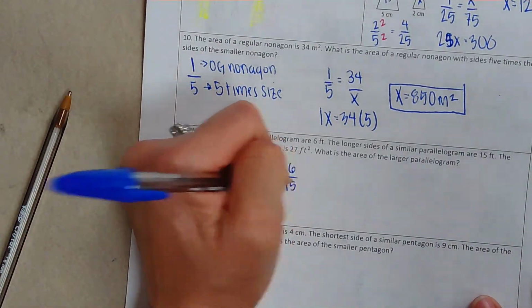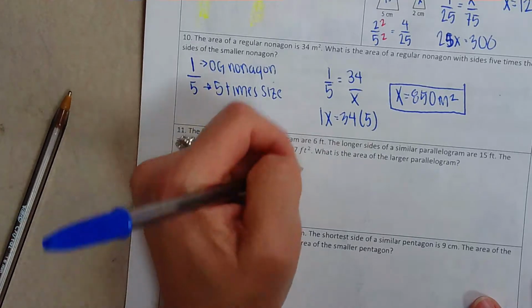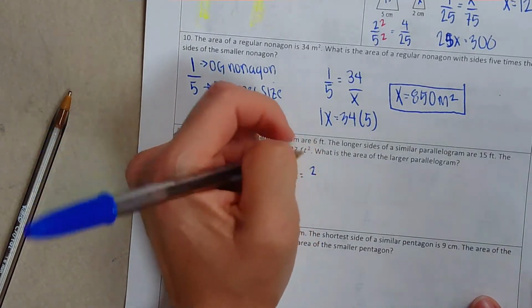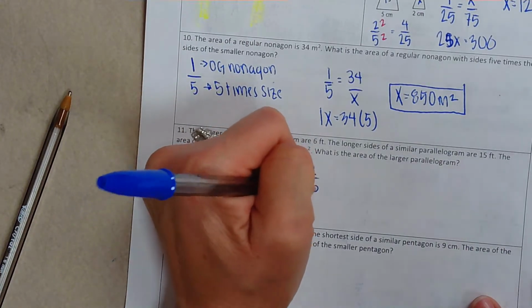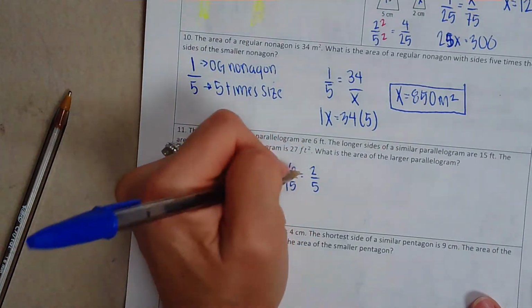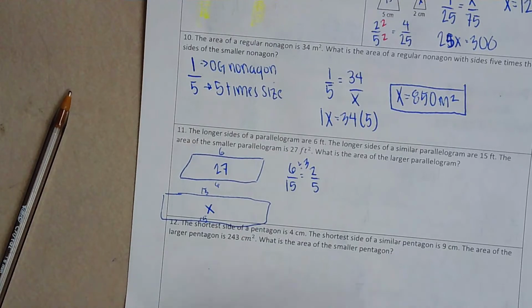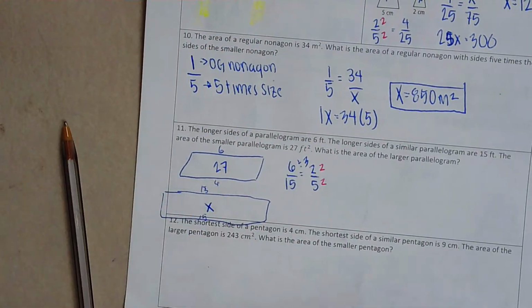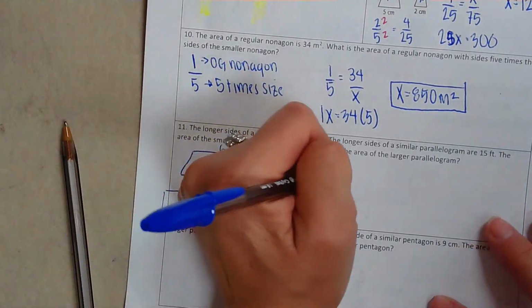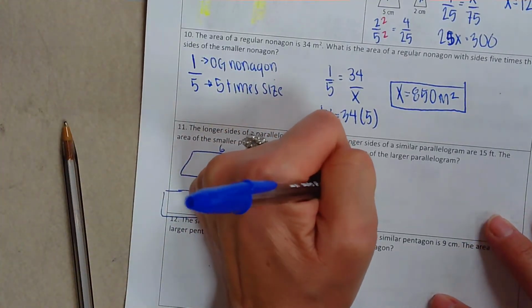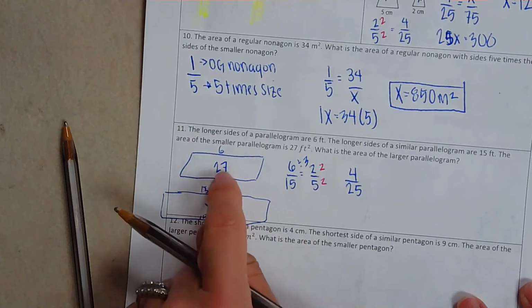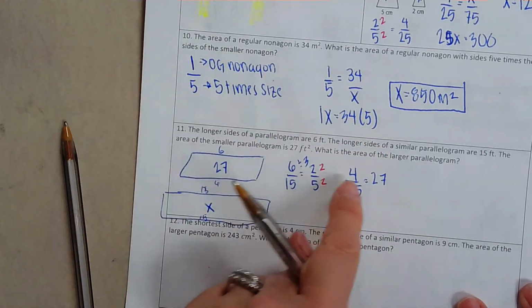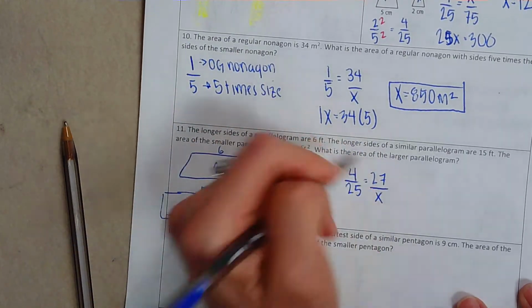So 6 over 15, well, that can reduce, right? They're both divisible by 3, so this becomes 2 over 5. Divide by 3 is how I got that. And then we remember we need to square it because we're talking about area. So that's going to be 4 over 25. Now they gave us the area of our smaller one, which is 27, but they want to know the area of the larger one.